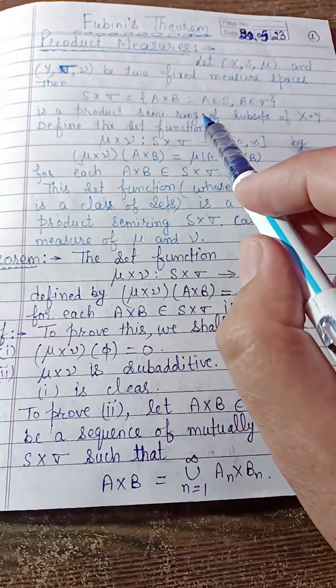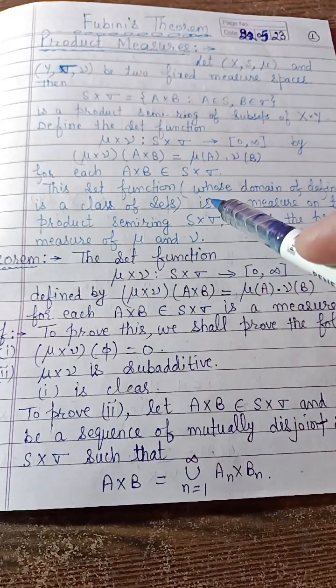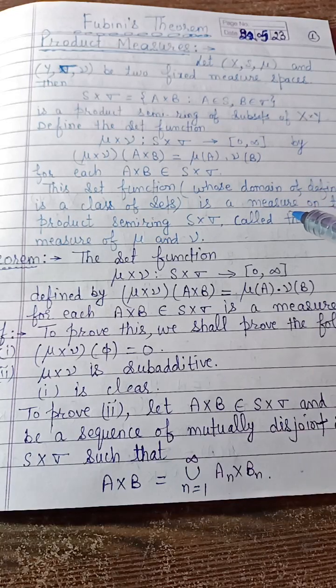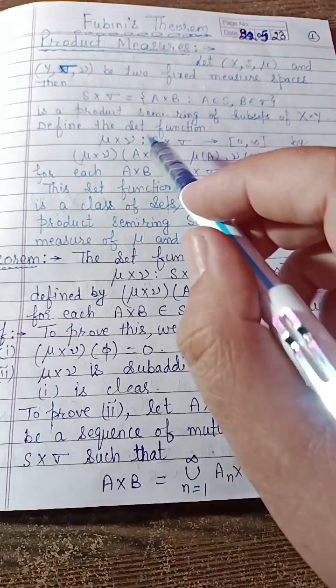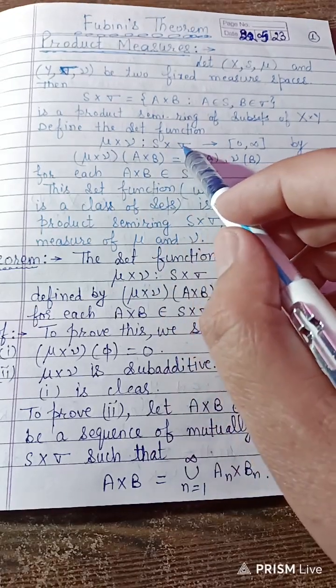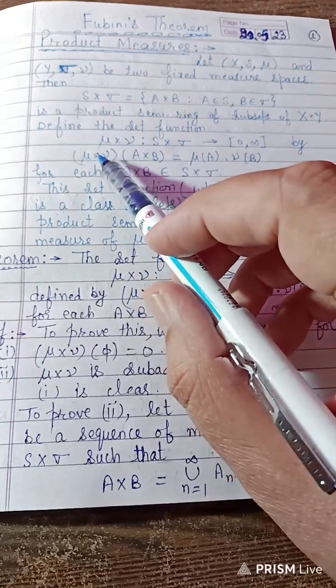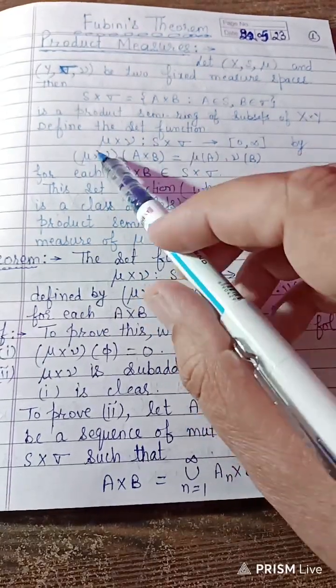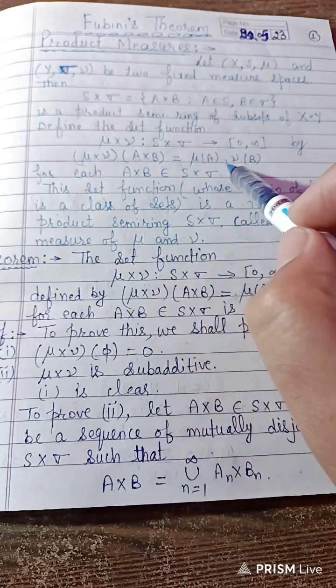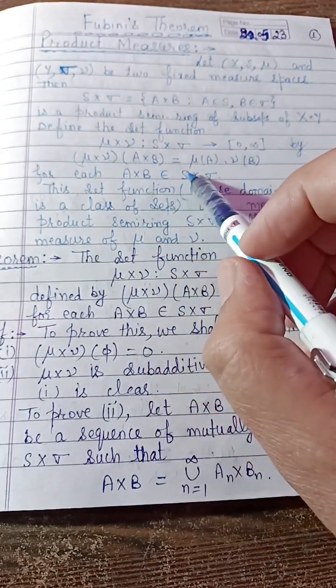A set function is a function whose domain of definition is a class of sets. So in this definition, mu cross nu has domain S cross sigma, the range is 0 to infinity, and mu cross nu of A cross B equals mu A into nu B, for each A cross B belonging to S cross sigma.